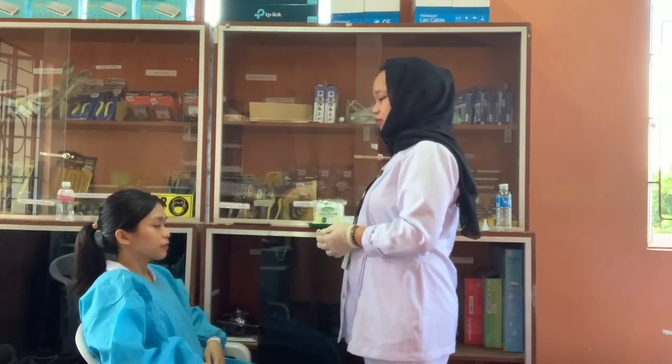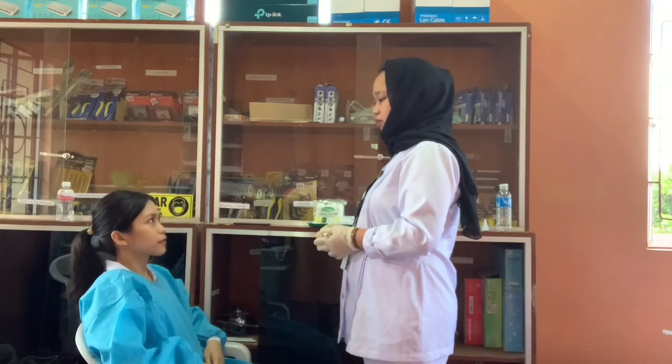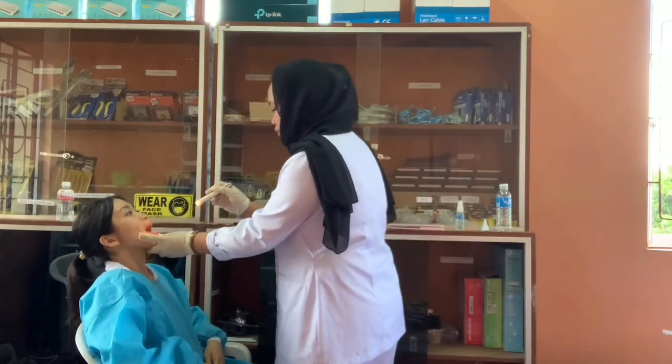Maxillary sinuses. Instruct the client to open his or her mouth and shine the penlight to the left and right. Observe, assess, and record for easy data collection.